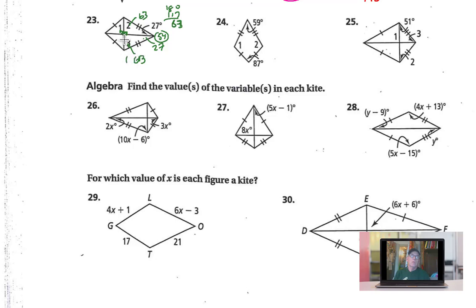These two sides are going to be congruent. Let's see. I apologize. I don't see any other way to get at angle 1 right now. Let me circle this one and go on. And if I remember, I'll come back and think about it.